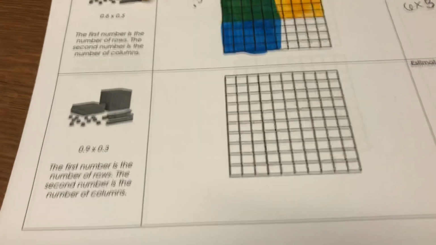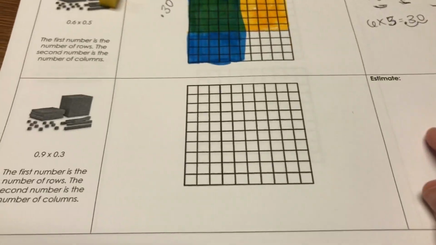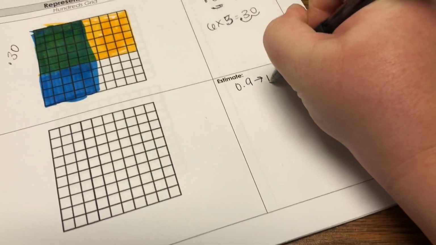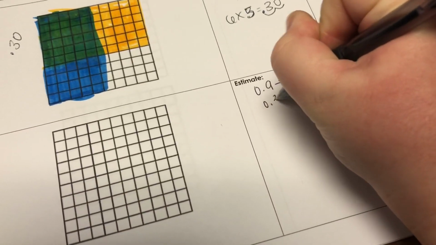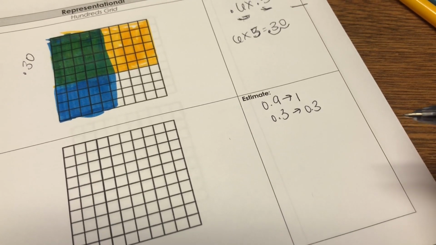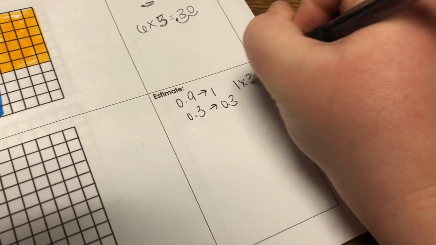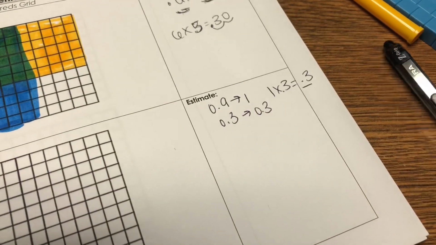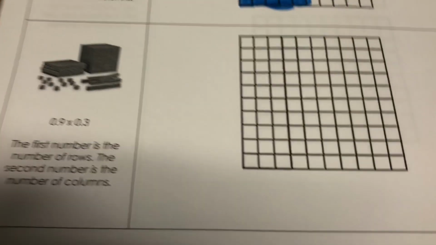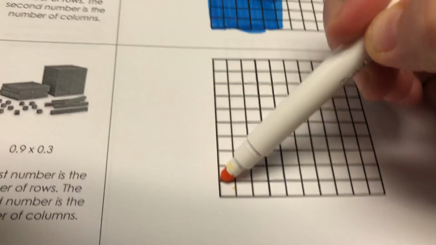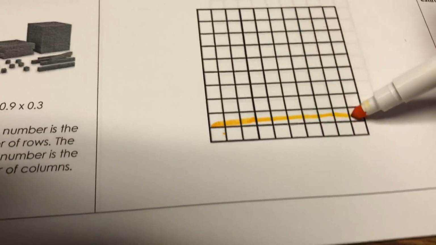Okay? Let's take a look at another one. This one says 9/10 times 3/10. Well, let's estimate. 9/10 is really close to 1 whole. And let's go ahead and leave 3/10 the way it is. What is 1 times 3/10? It's 3/10, right? So my answer should be around 3/10. Let's go ahead and model. So the first number is our number of rows. So we should have 9/10 as our number of rows. I'm going to stick to using the same color for my rows.